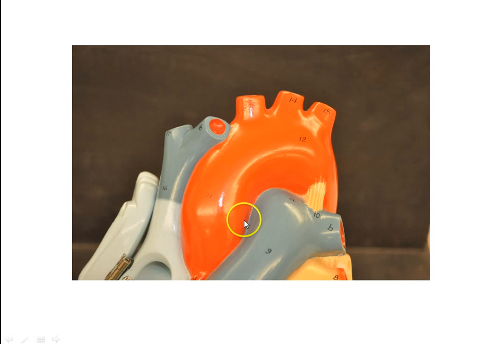This is the top of the heart. This should look familiar. Here's your pulmonary artery. That should be review. This is obviously the aorta. That should also be review. Now what we're going to do is branch off the aorta. The first branch off the aorta is called the brachiocephalic artery.